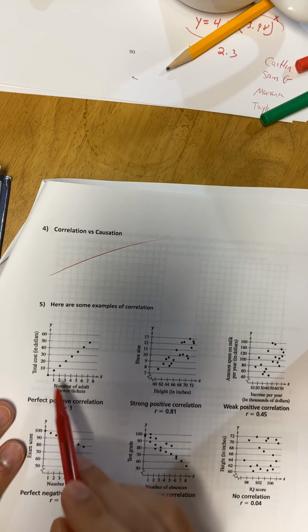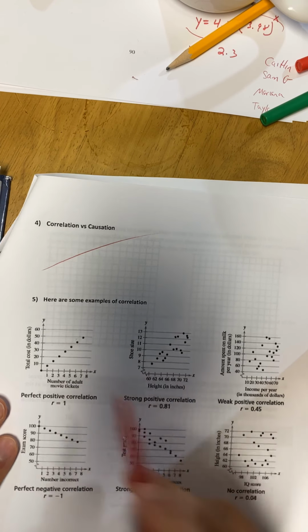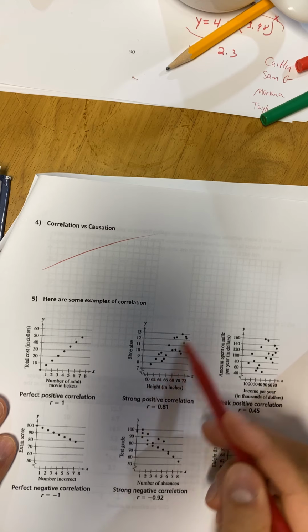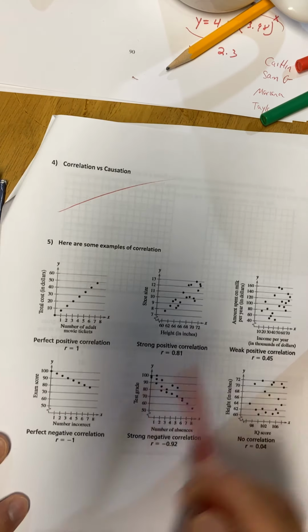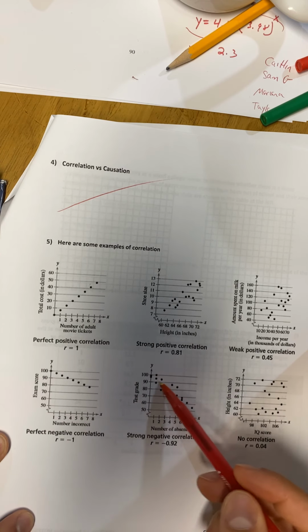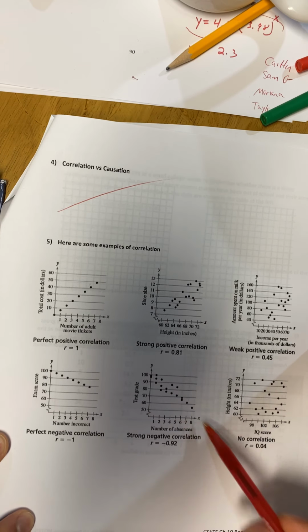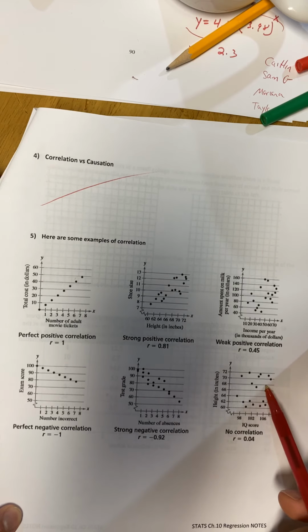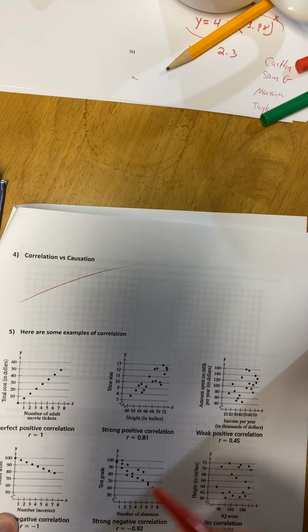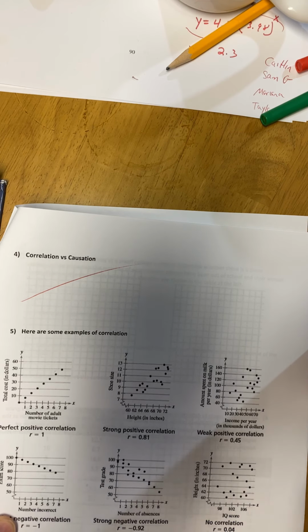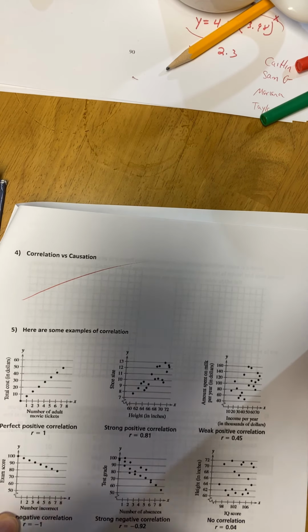So this is perfect positive correlation. This is strong and it's positive. This is weak, strong negative, or perfect negative, strong negative, and none whatsoever. I mean, it's 0.45. That's useless. If you're hanging out with a bunch of R values and you're 0.45, you're out the door.